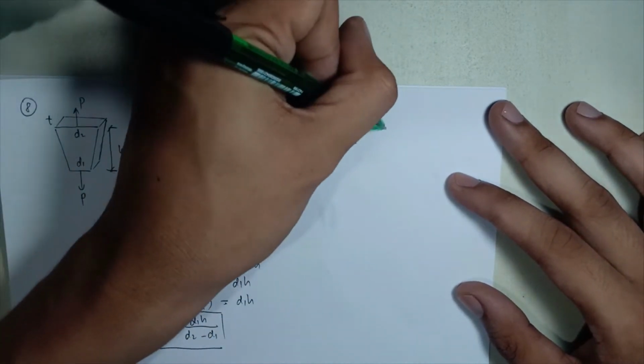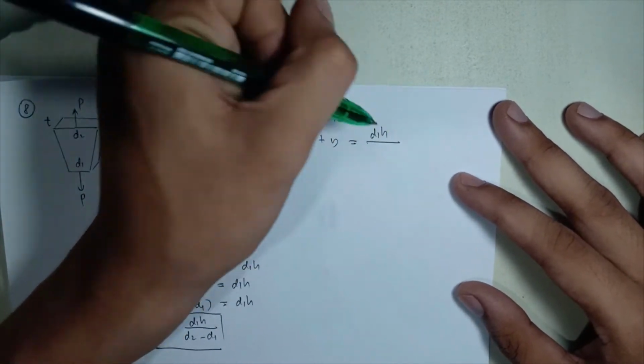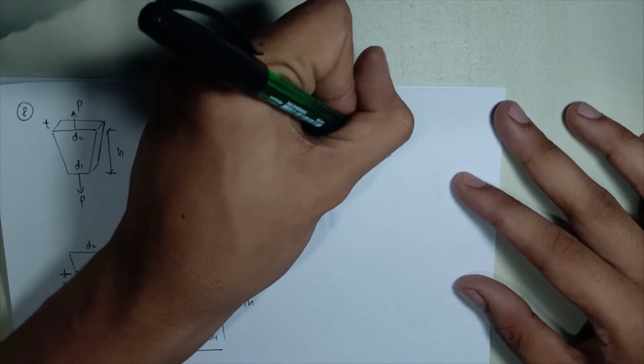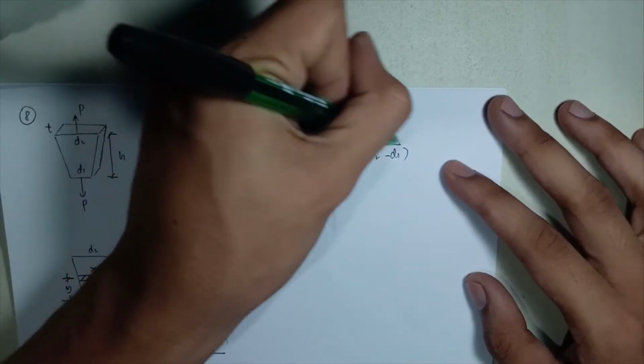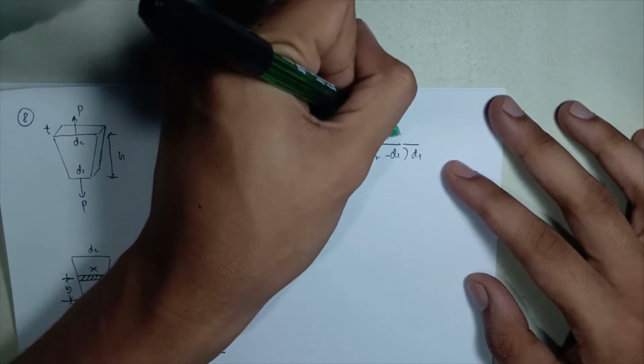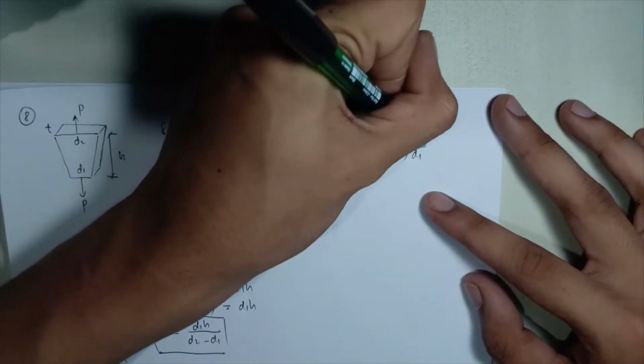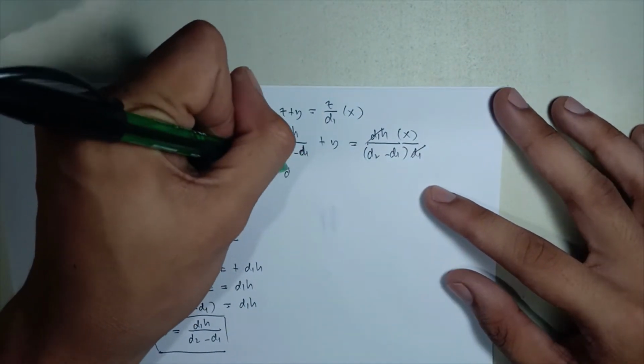Z is d1h over (d2 minus d1). So this is z, may d1 pa dito times x. So cancel ang d1, simplify ulit.